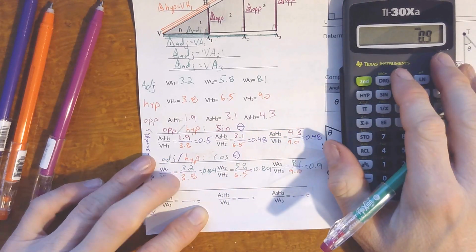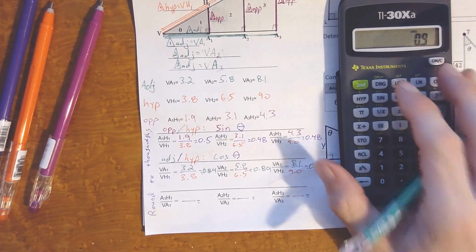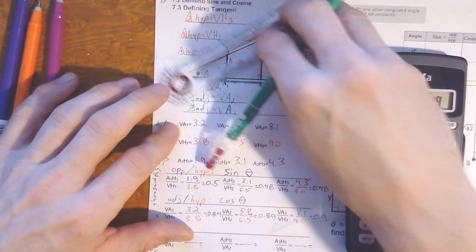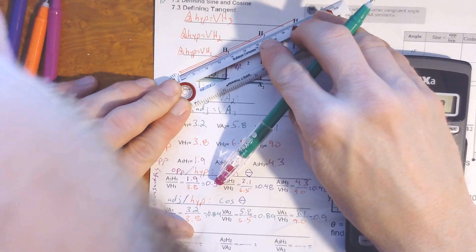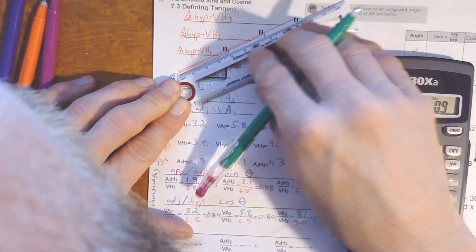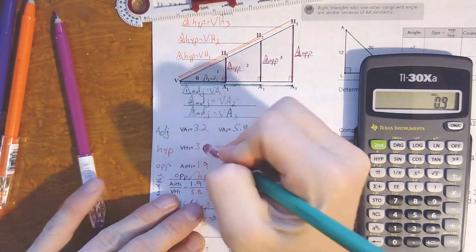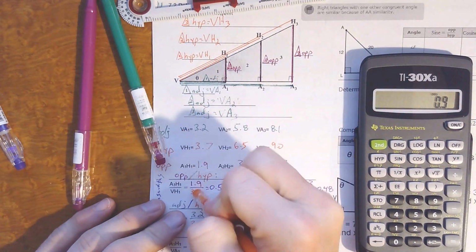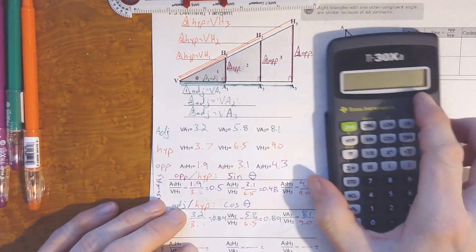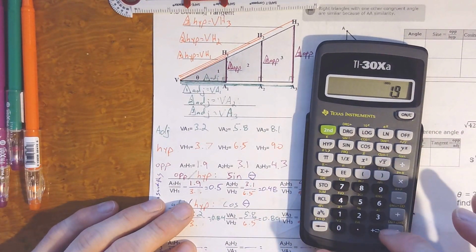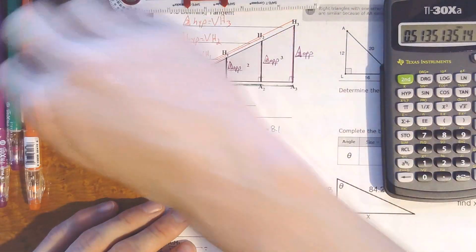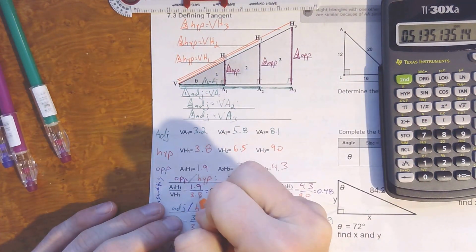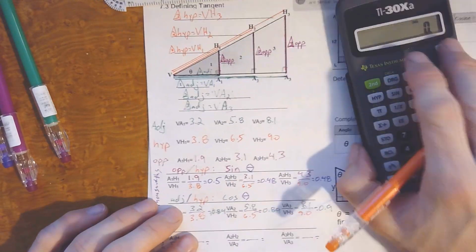I think my 3.8... Let me measure this hypotenuse again. Looks like it might be closer to 3.7. That might be my issue. What happens if I change this to 3.7? 1.9 divided by 3.7. That made it worse. Okay, let's just keep going with this then.